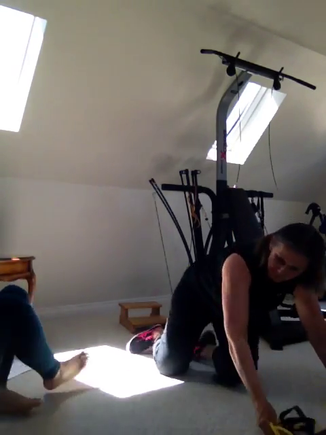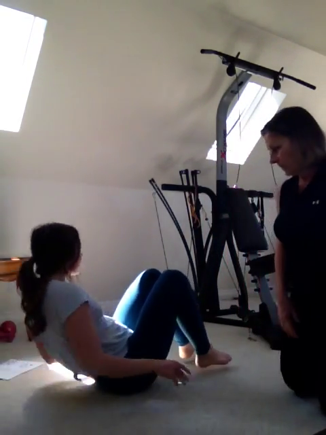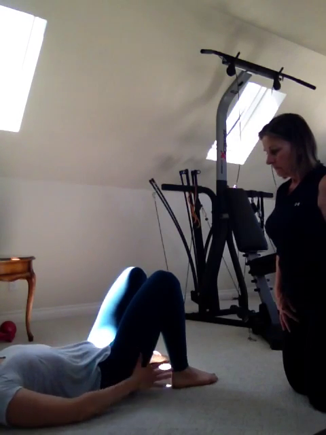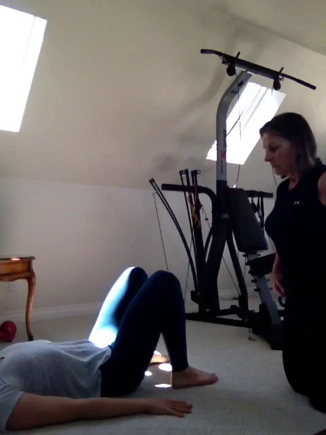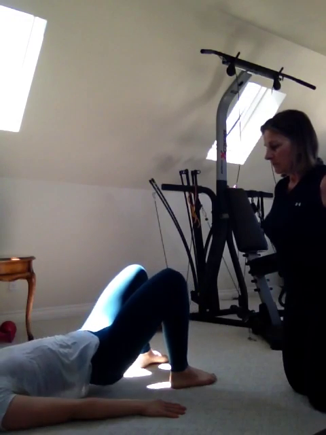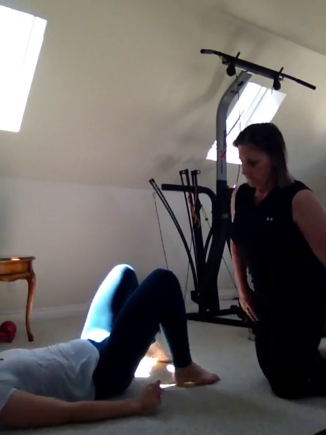So for this one, I know you're familiar. You want to start with your feet about hip-width apart, laying down onto your back, hands pressing into the floor. Belly button pulled in, squeezing through your glutes. Make sure your shoulders are relaxed. You're going to lift up. I want you to hold it, 2 counts, and then slow recovery on the way down. Lifting up, hold, and slow on the way down.